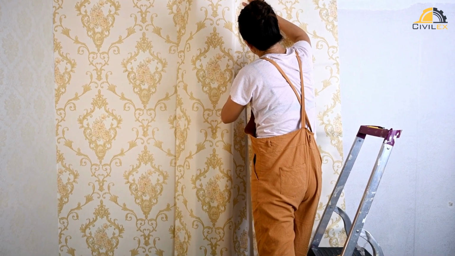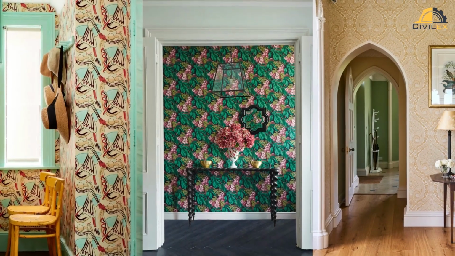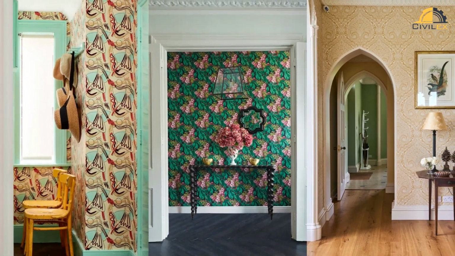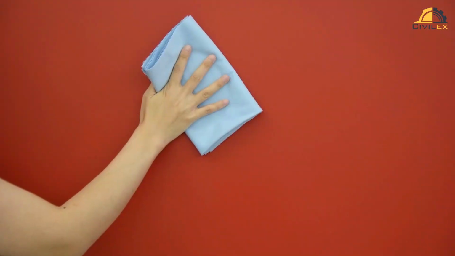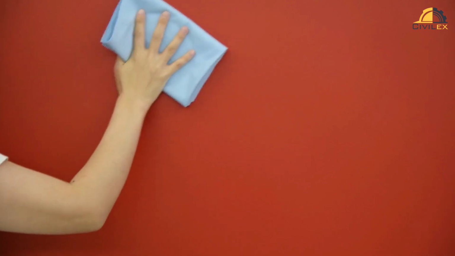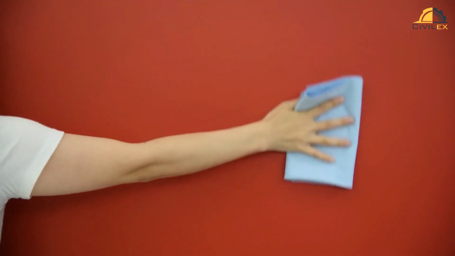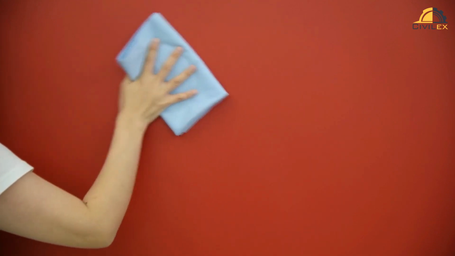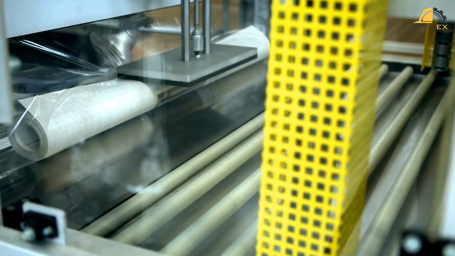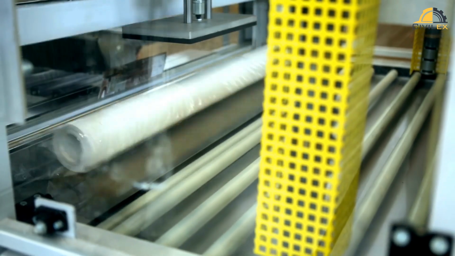wrinkles. Once your wallpaper is installed, it's important to take proper care of it to ensure it lasts for years to come. This includes regularly dusting the surface with a soft cloth, avoiding harsh chemicals and abrasives, and promptly addressing any stains or spills. And there you have it. A complete guide to wallpapers.